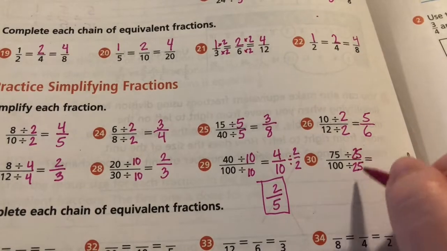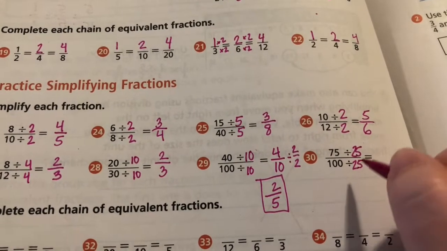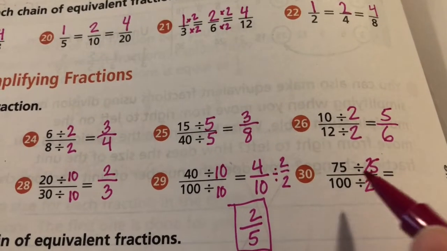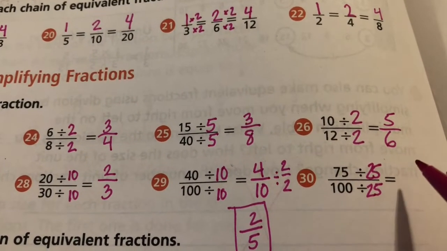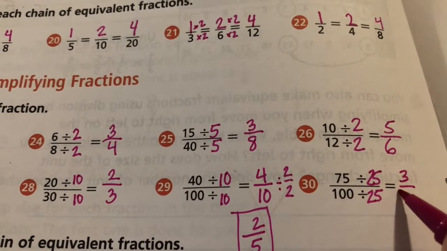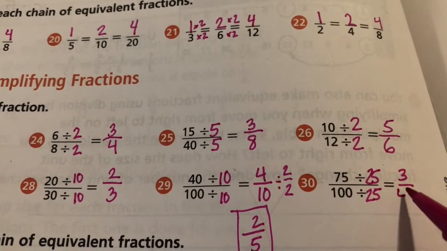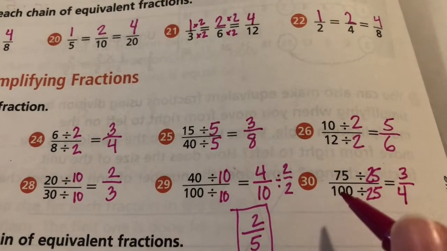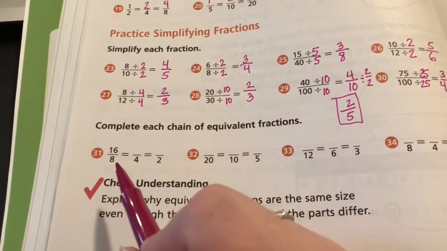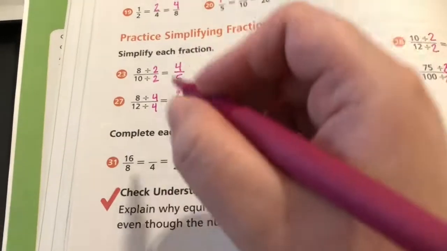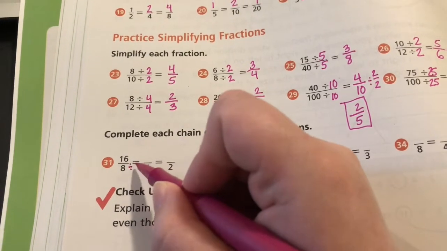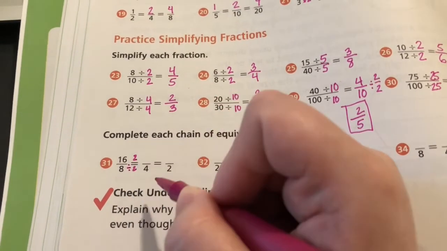Of course, these aren't the only numbers that you could use. You could also divide it by 5 and simplify it, but I just found this correlation on my own. So 75 divided by 25 would be 3, and 100 divided by 25 would be 4. 75/100 is the same as 3/4.